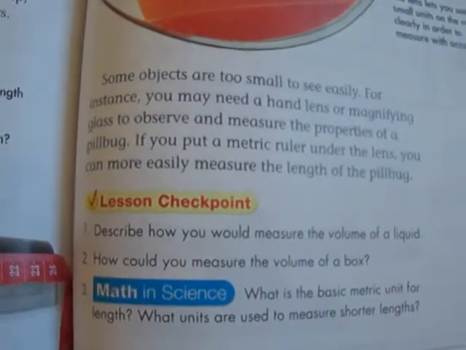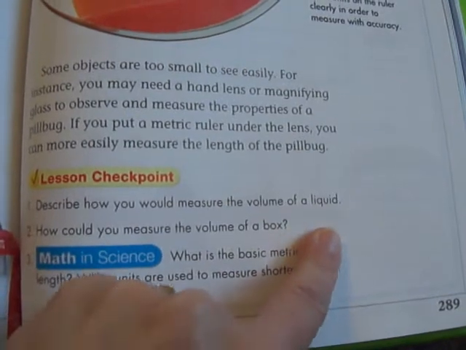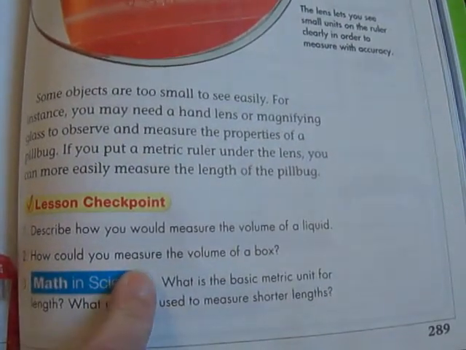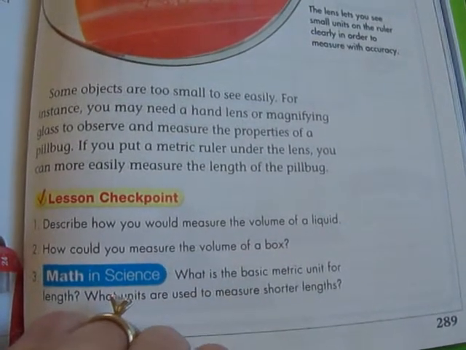And a checkpoint question. Describe how you would measure the volume of a liquid. How could you measure the volume of a box? Be ready to talk about those tomorrow.